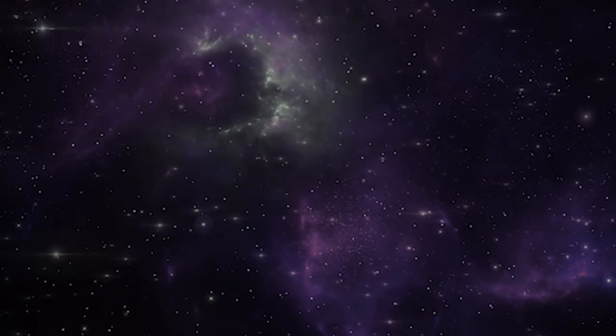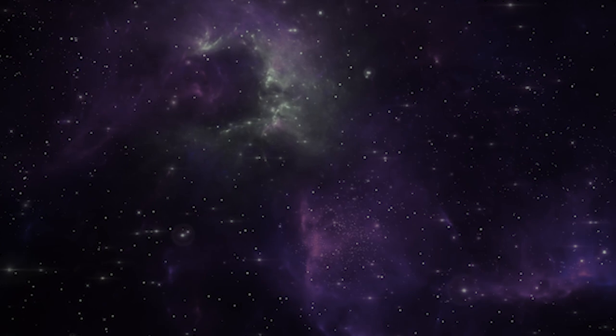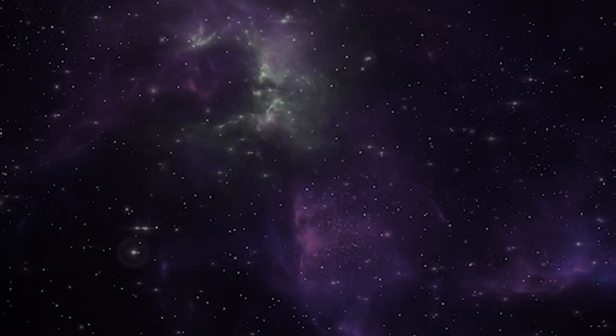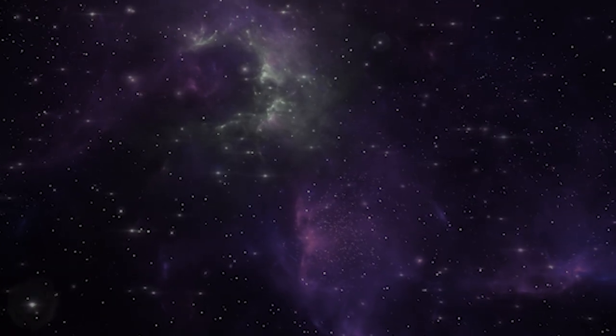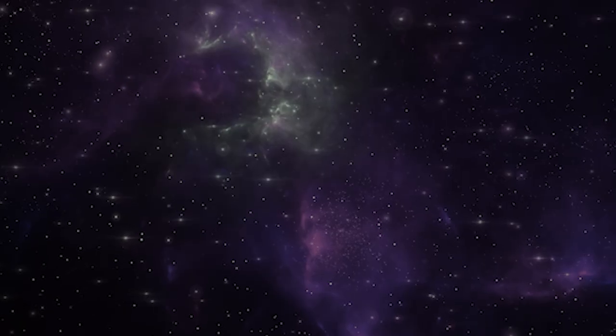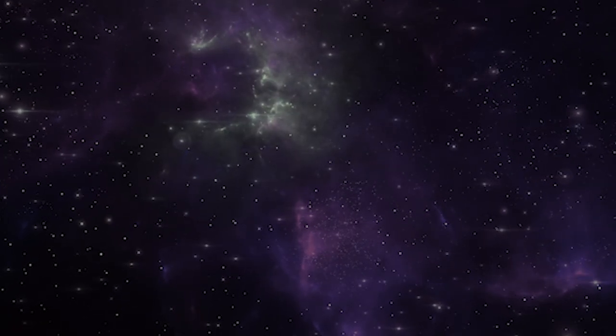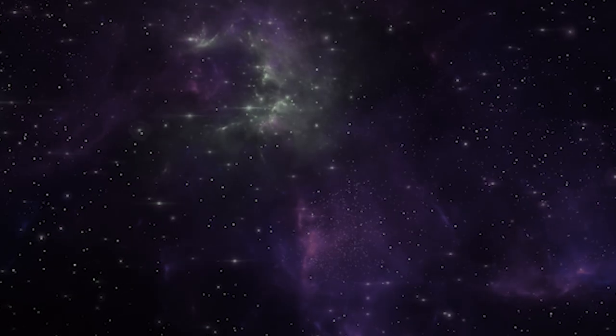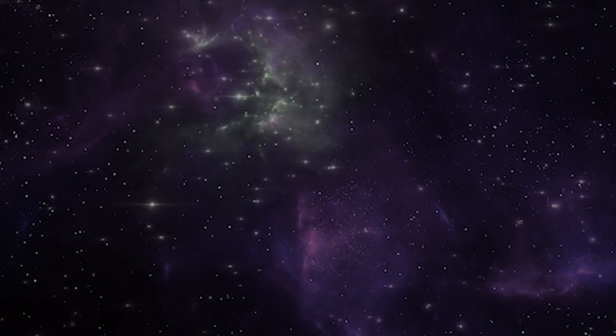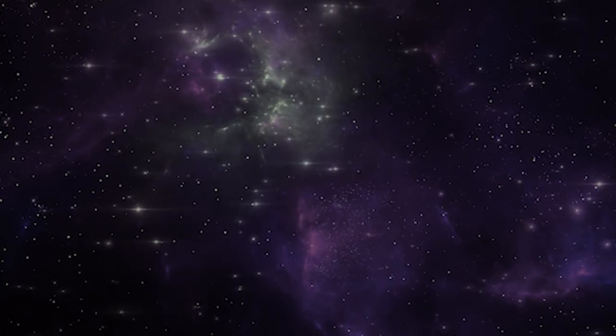Stars release streams of charged particles. These are known as stellar winds. Strong stellar winds can erode planetary atmospheres. Planets without magnetic fields are especially vulnerable. Stellar wind strength varies with star age and activity.